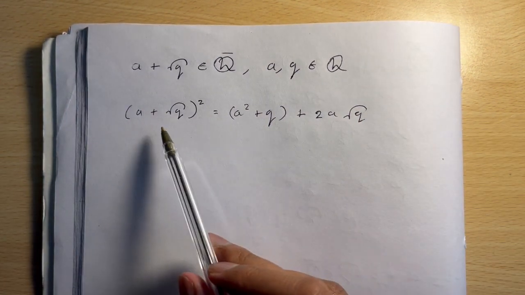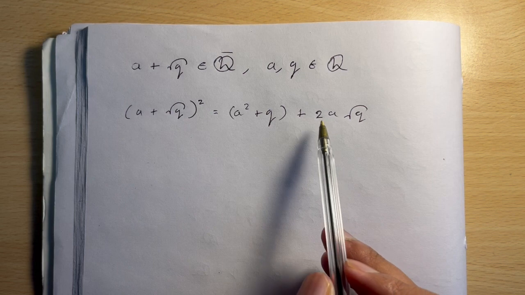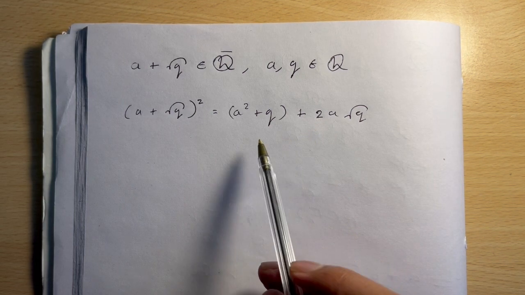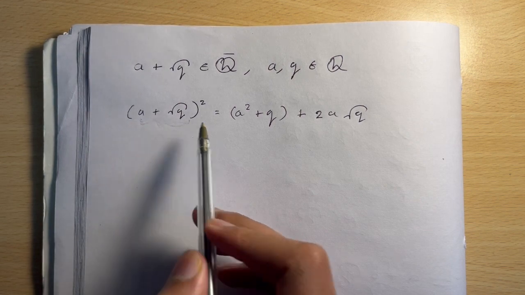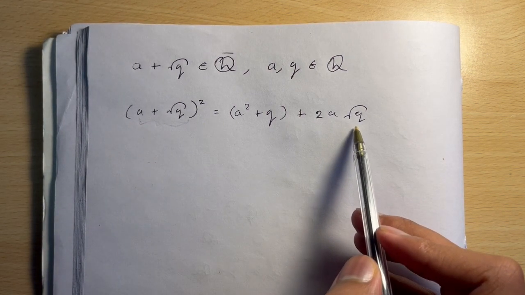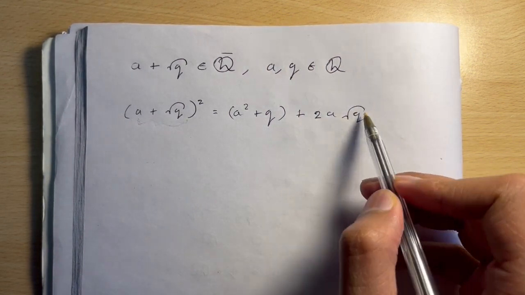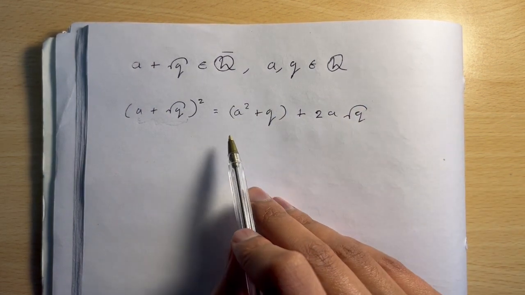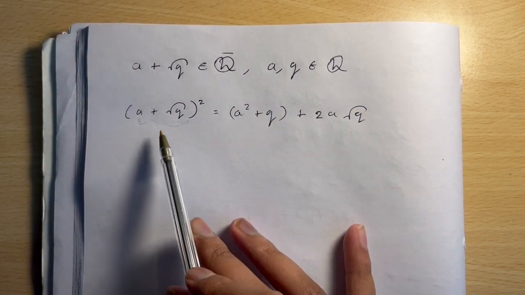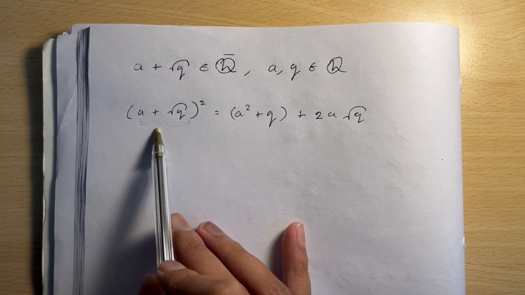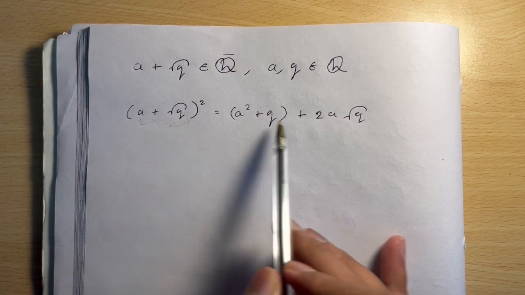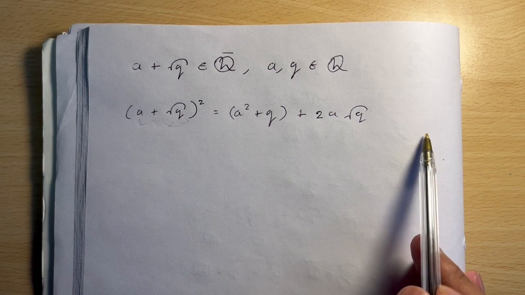Now we did a similar thing to what we did before. We want to get one of these somehow to cancel out this q over here. So that makes sense.